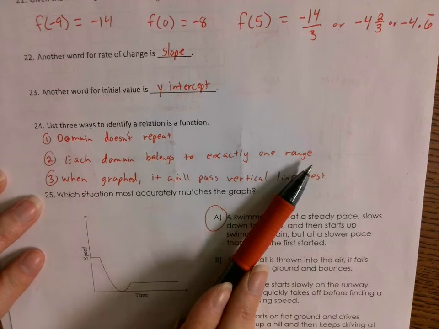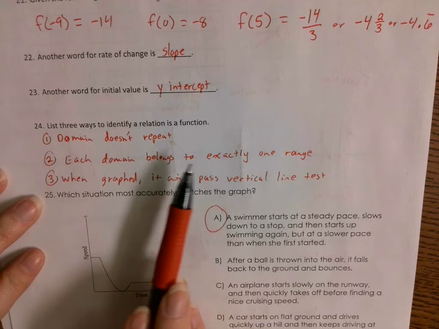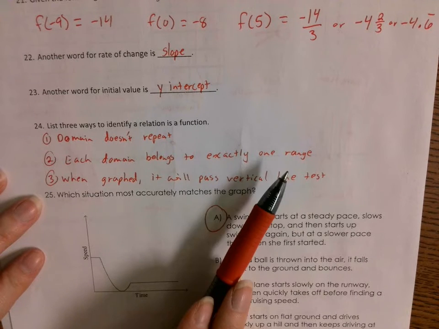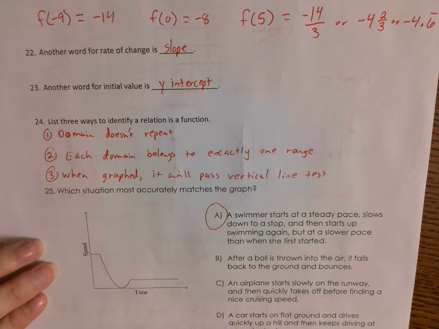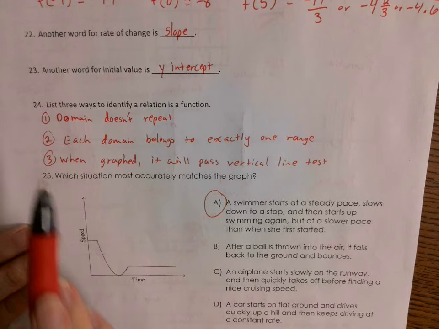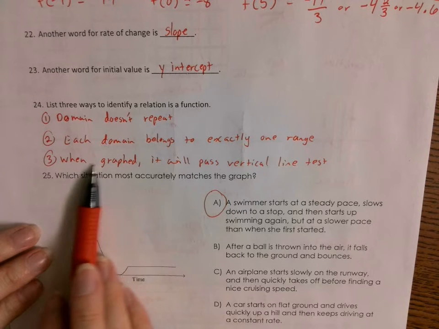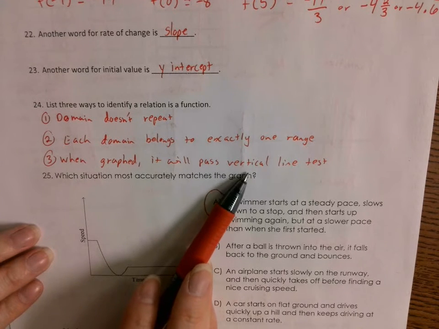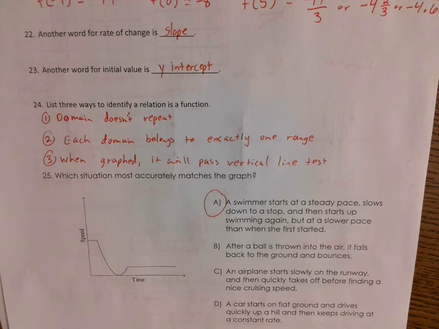The domain belongs to exactly one range. That's important. And then number 3, if it's graphed, it has to pass the vertical line test. Those are the 3 indicators that you should be looking for on your test, hint, hint, that would state that it is a function or not.